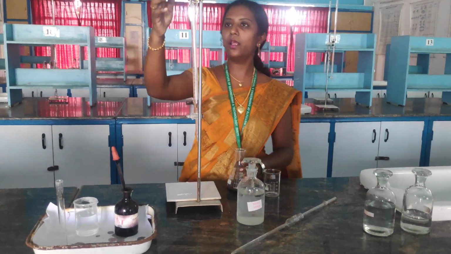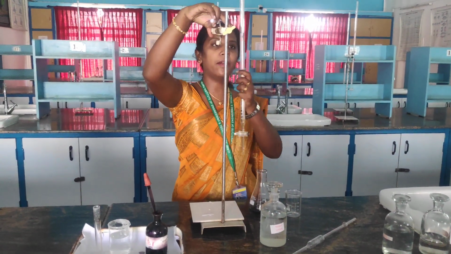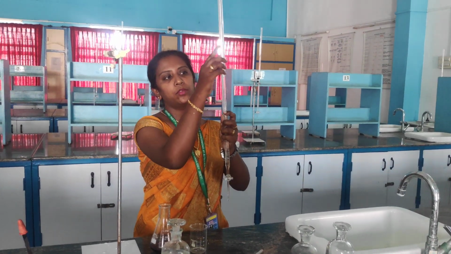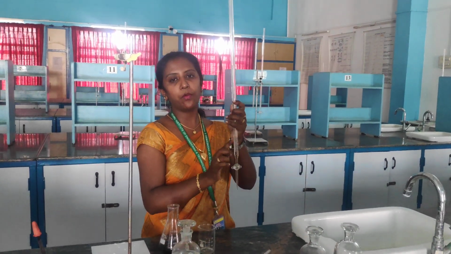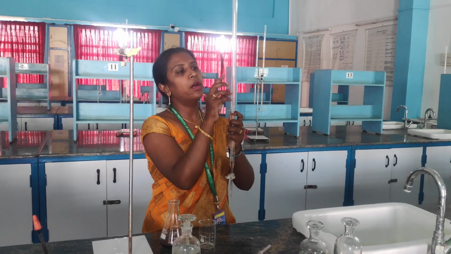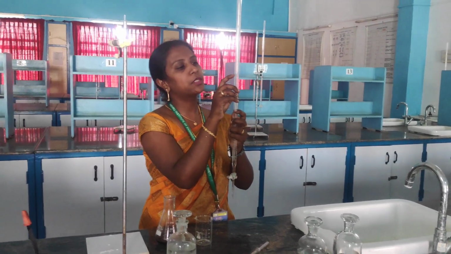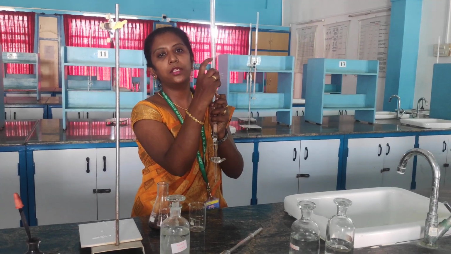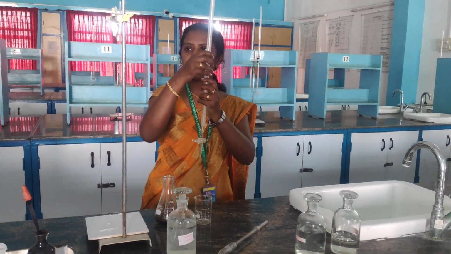Whenever you are taking your reading, you have to take your burette in your hand and note the reading from top to bottom, not from bottom to top. So now I have got a reading of approximately 23.7. This is the titration 1 reading, right?